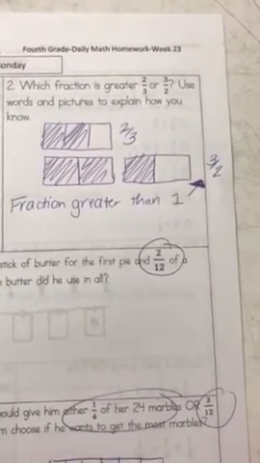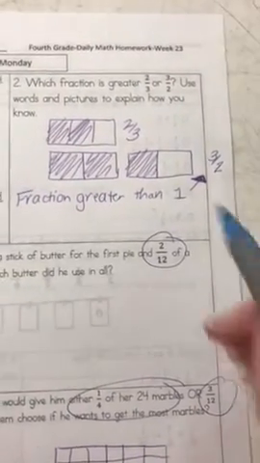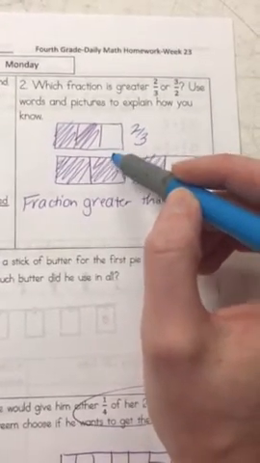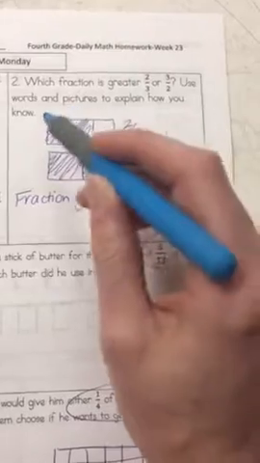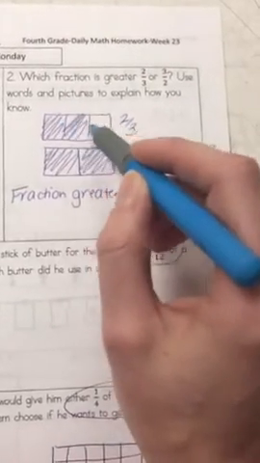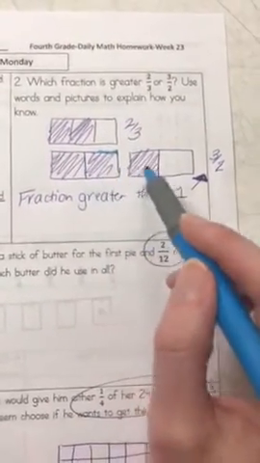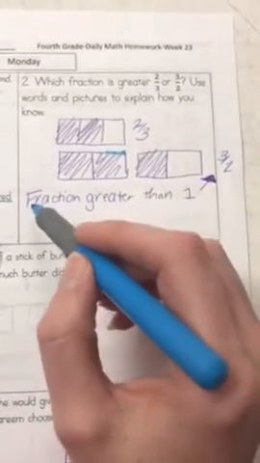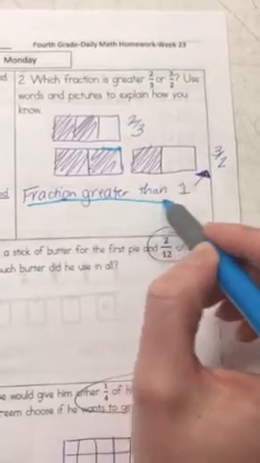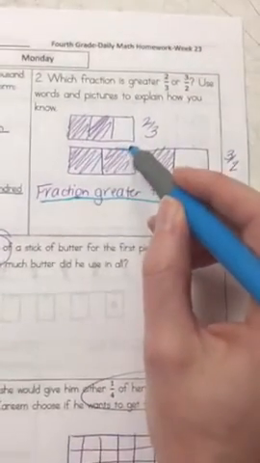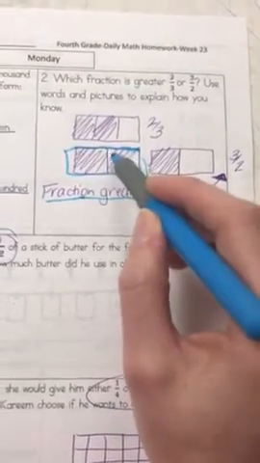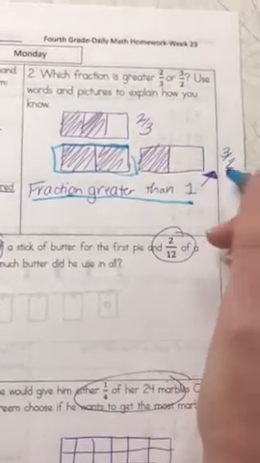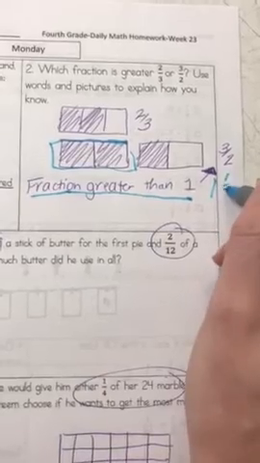Which fraction is greater, 2/3 or 3/2? Look at my fraction bars. You need to make sure that you're drawing them about the same size. Here's 2/3. Here's 3/2. Okay, 3/2 is actually called a fraction greater than 1, because if you see here, I have 1 whole, and then here I have a half. So this actually equals the same thing as 1 and 1/2.